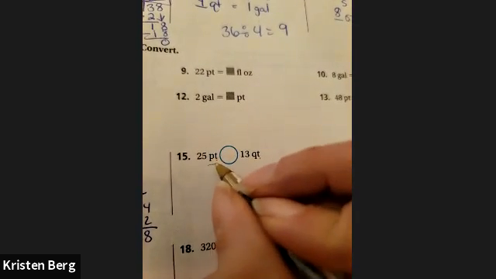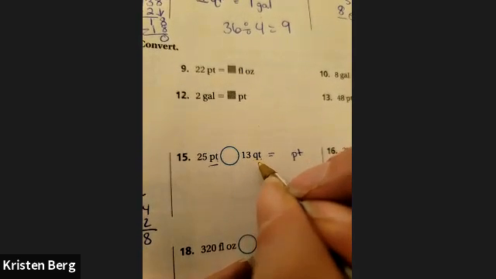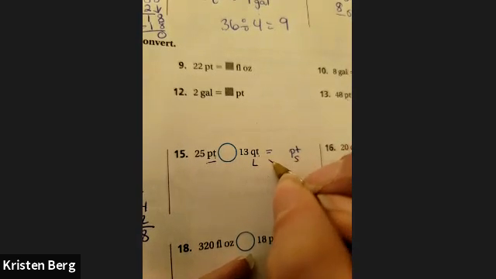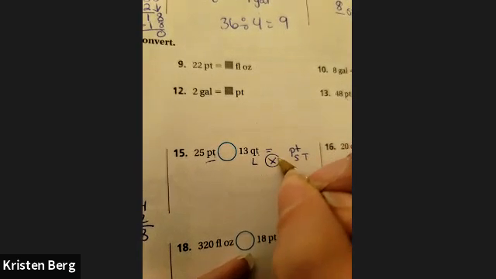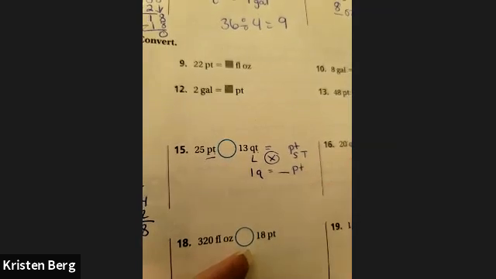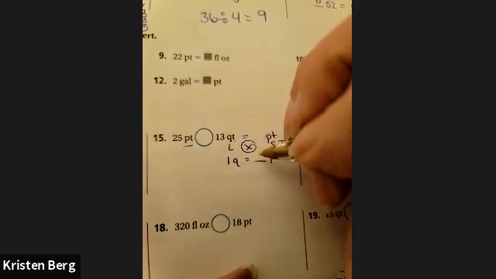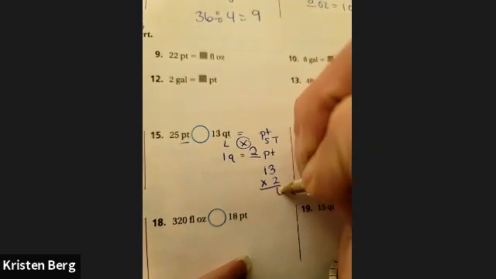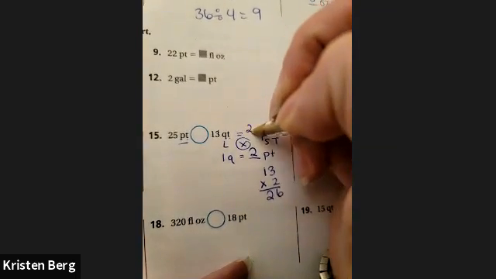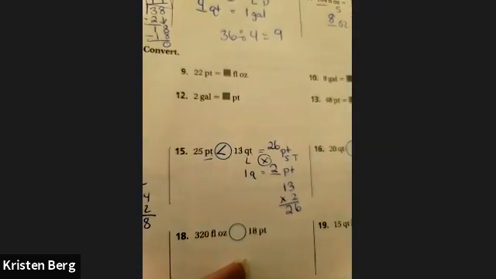Next, I have pints versus quarts. Which one is smaller? Well, pints are smaller, so then I have to change this one to pints. So this is your large to small, which means times. All right, and then 1 quart equals how many pints? So 1 quart has how many parents? That would be 2. So to do this, I would do 13 times 2. 13 times 2, that would be 6. That would be 26 pints versus 25 pints. Which one is larger? It's definitely the 26.